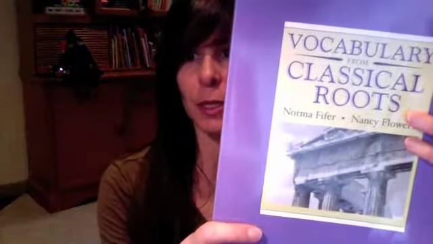This is Vocabulary Unit 3, Exercise 5A. So the materials you'll need today are of course your online school, and then you'll also need your Vocabulary from Classic Roots workbook, and you'll be dealing with pages 27 to 30.